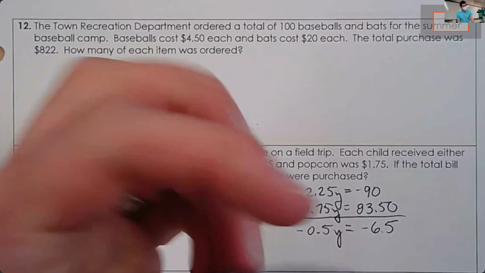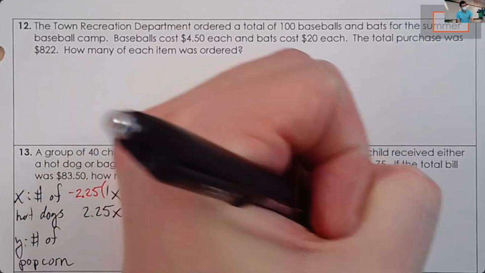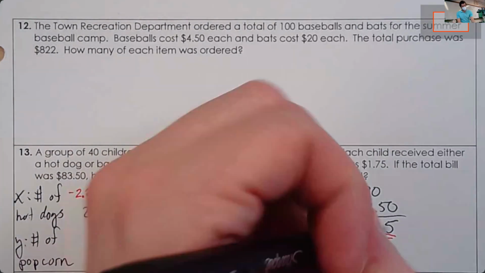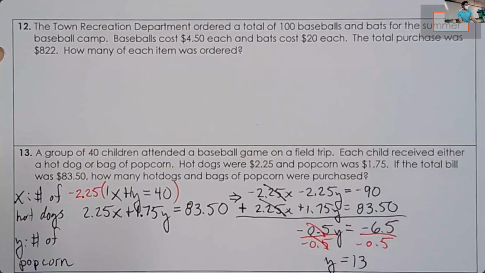We're going to divide both sides by negative 0.5. And I think that ends up equaling positive 13, but I'm going to double check just to make sure. Yeah, equals 13. So Y equals 13. Positive whole number. That's good.